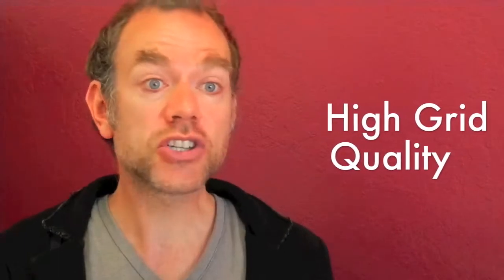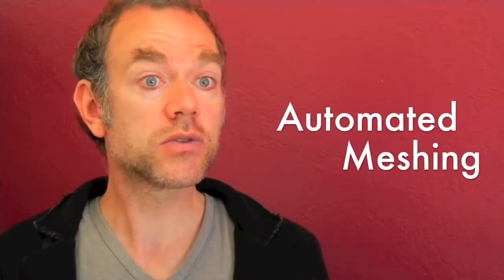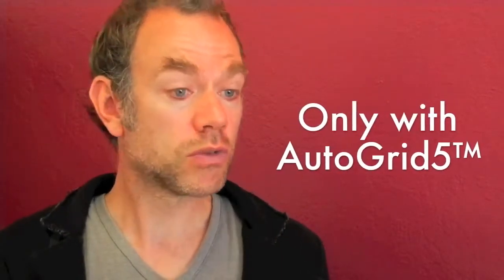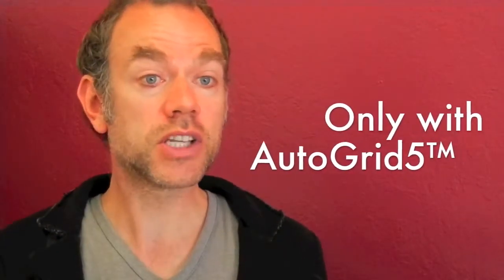Meshing is a key for a successful CFD process. So we need high quality meshes, that's important in order to trust our solutions. And we also expect those meshes to be generated automatically. And this is what you get with AutoGrid, which generates those meshes in all types of turbomachinery components in a few minutes.